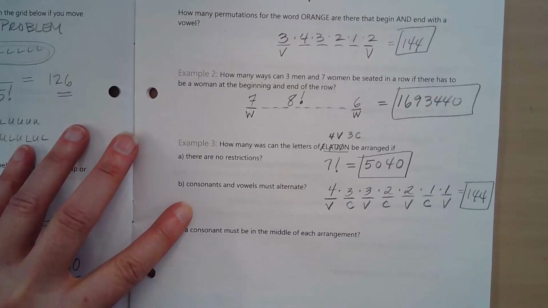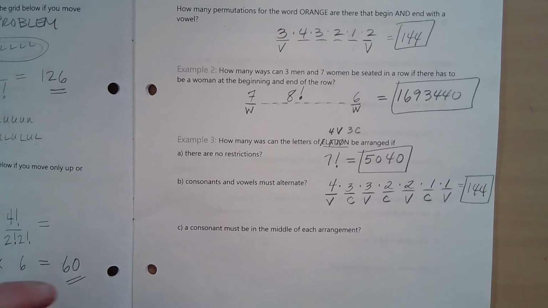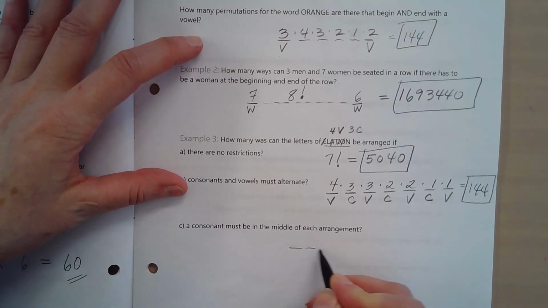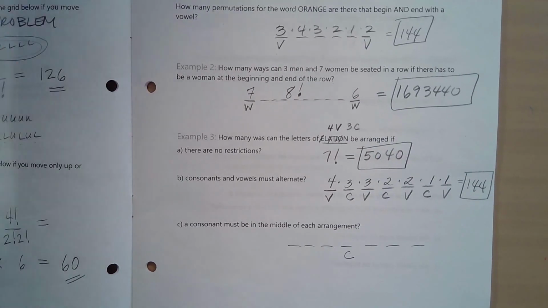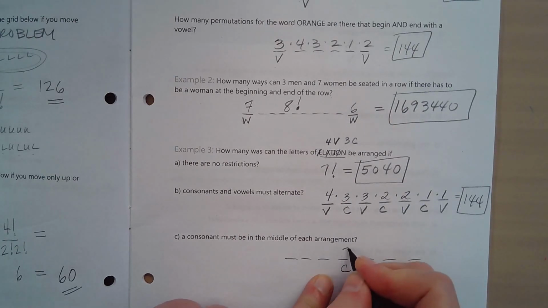Okay. What about this? A consonant must be in the middle of each arrangement. I can only have a middle if I have an odd number of letters, which I do. So I have 7 letters. So a consonant has to be here. That's the only restriction. So how many choices do I have for consonant? 3.